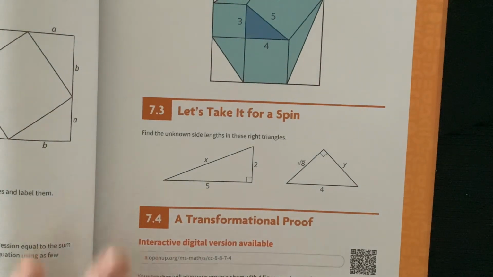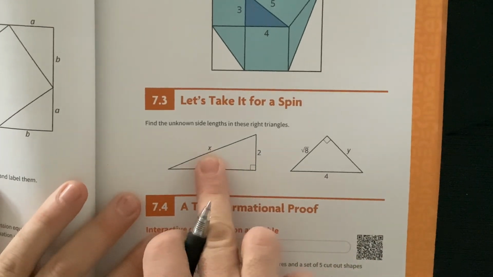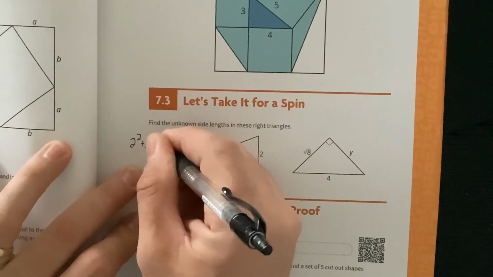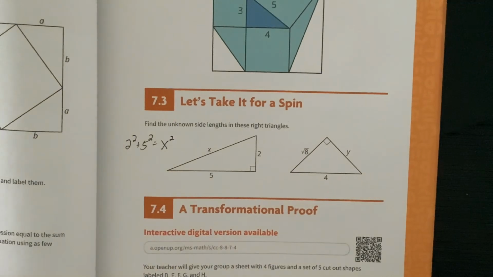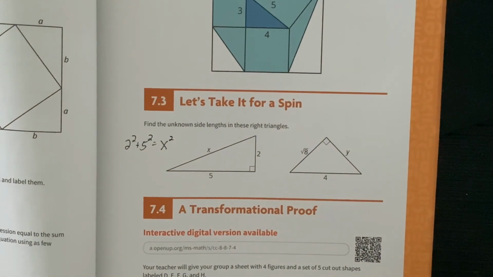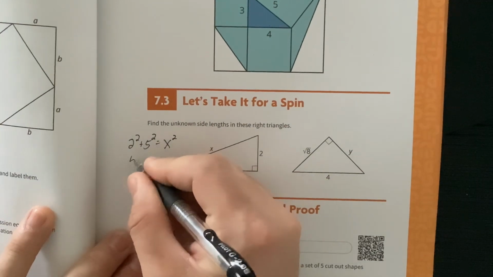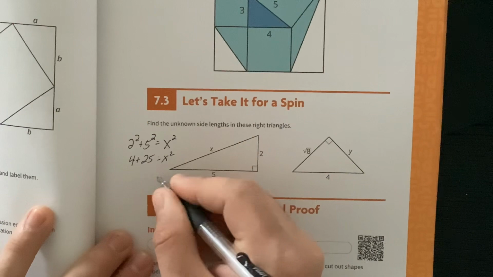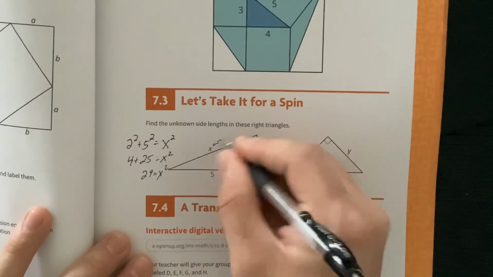So if I'm looking at the first one here, find the unknown side. Well, I'm looking for the longest side. So A squared plus B squared equals the longest side squared. In this case, they have it labeled X. So 2 times 2 is 4. 5 times 5 is 25. 4 plus 25 is 29. Now, I don't care about x squared. I want to know what x is.